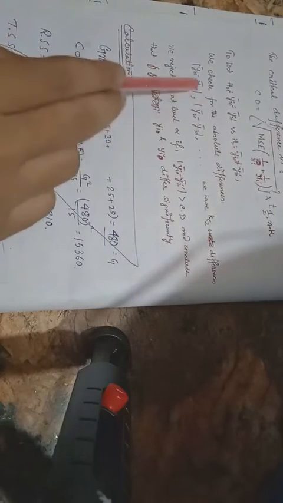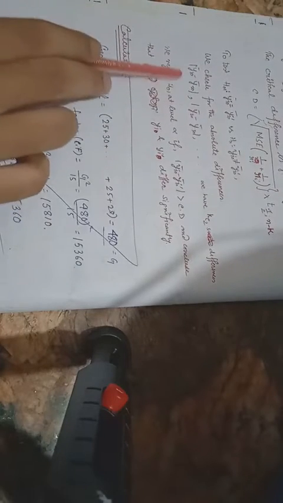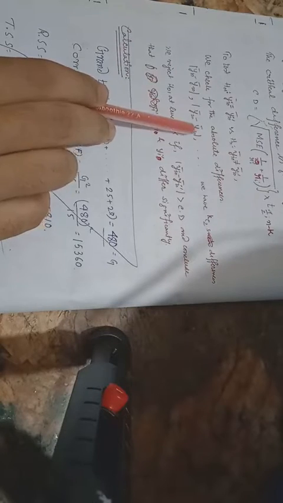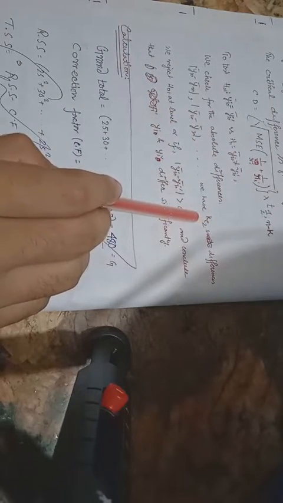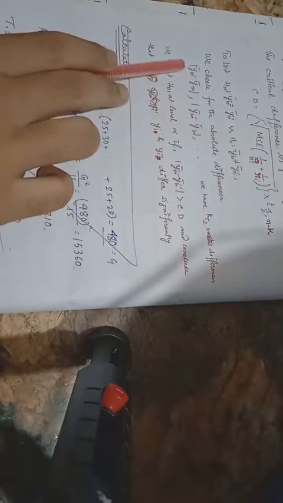Now we check for the absolute differences. We find the modulus of y1 naught bar minus y2 naught bar, then y2 naught bar minus y3 naught bar, and so on. We have k levels, so these are all pairs, so we have k c2 such differences.